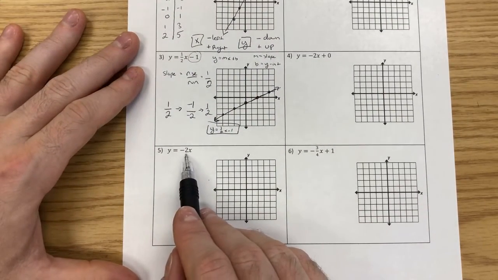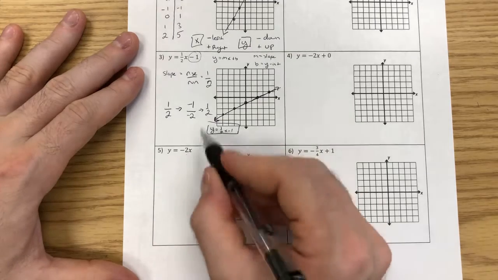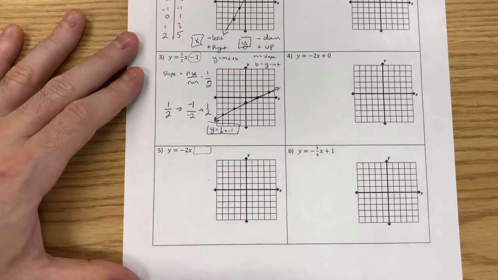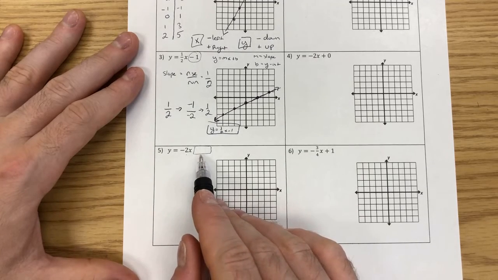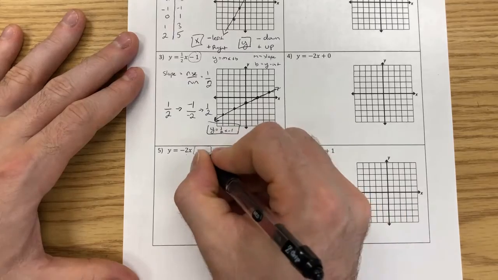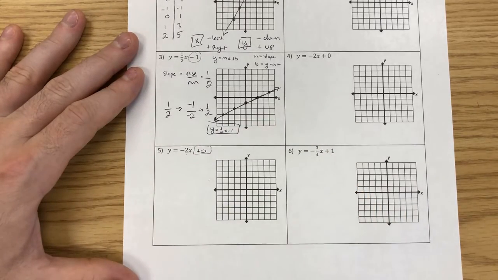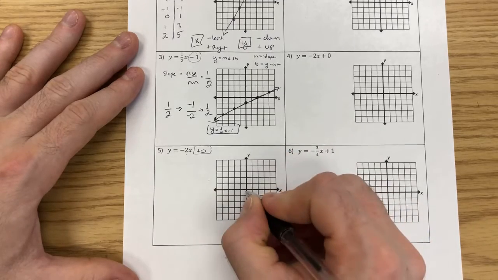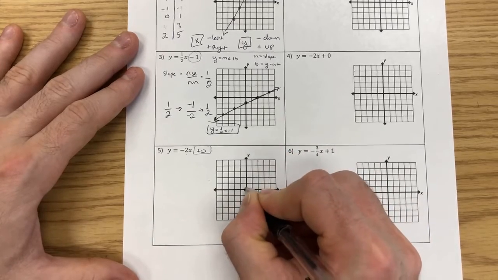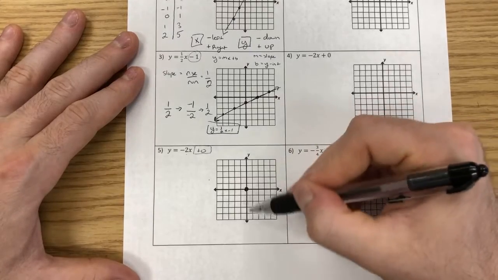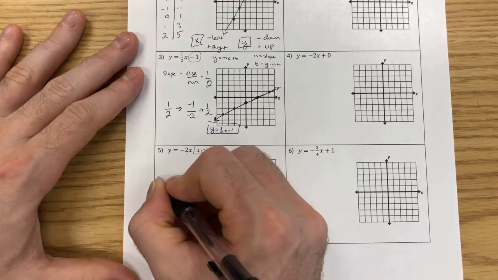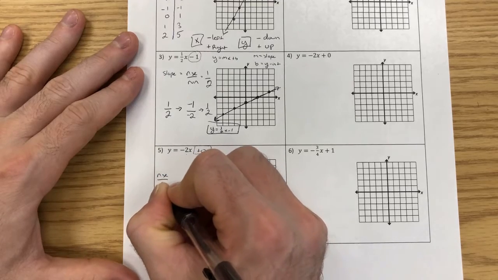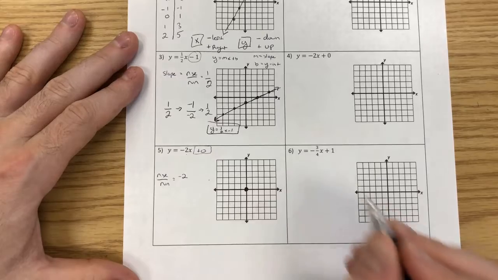Now, this time I have a negative slope, and I'm also missing my y-intercept. I don't have anything written out here. So what I'm going to notice is that if nothing is written out here, I'm going to assume that it is a 0, because if I add 0, I'm not actually going to write it. So I know that my y-intercept is at 0 on the y-axis. My next thing is I know my slope, my rise over run, is -2.